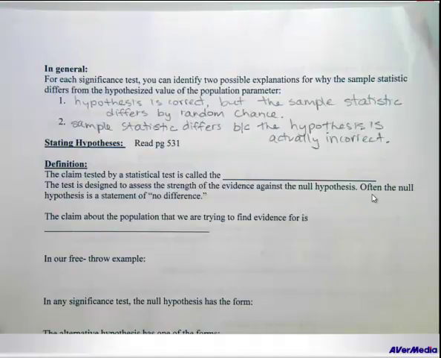Now that's the way the book words it. I do want to be cautious with you about number 1. We usually won't ever say that the hypothesis is correct. So I don't know why the book words it that way right here. If you want to think about it that way, it's okay. But what we say is that we don't have evidence against it. We're not proving that it's true, though. We're just saying we don't have enough evidence to say it's not correct.